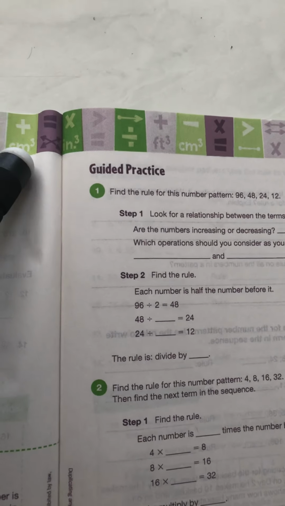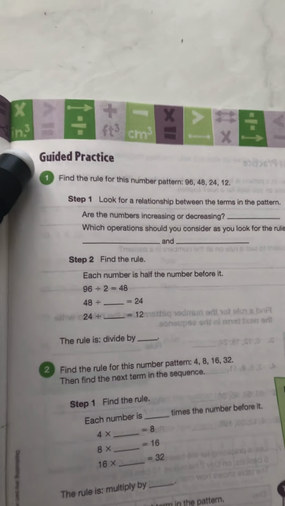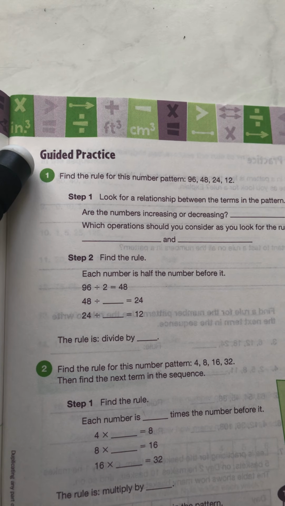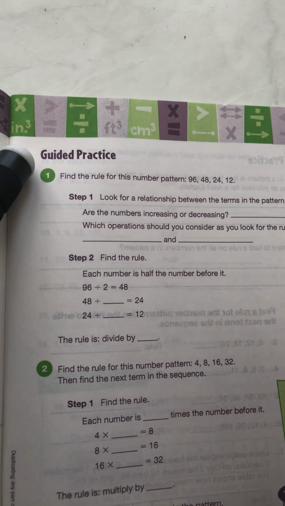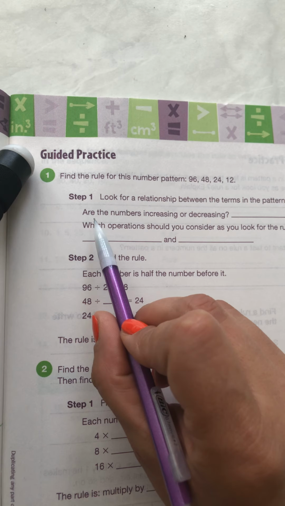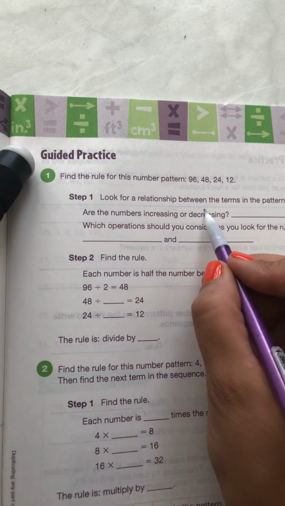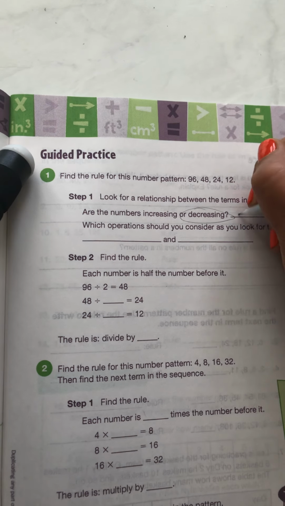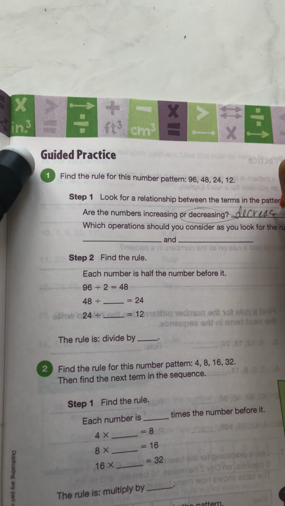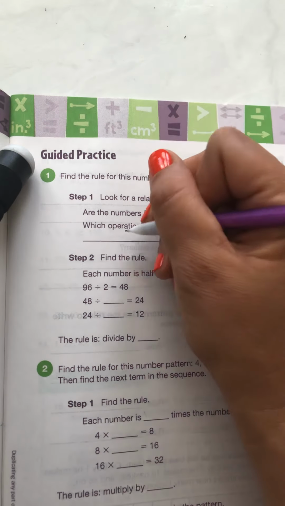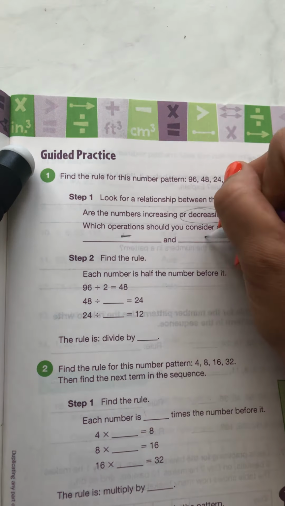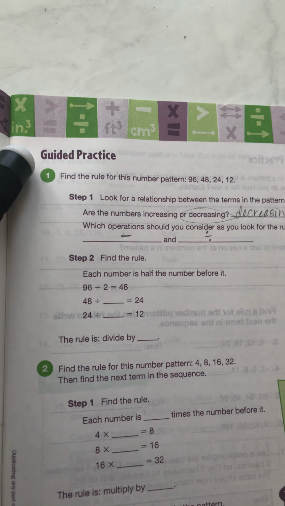Find the rule for this pattern: 96, 48, 24, 12. Like I said a little bit before, you need to think about whether the numbers are increasing or decreasing. Obviously, they are decreasing because they are going down, getting smaller. Which operations can you consider for this rule? I know I can subtract or divide. Each number is half the number before it.